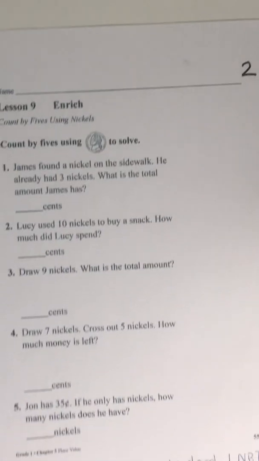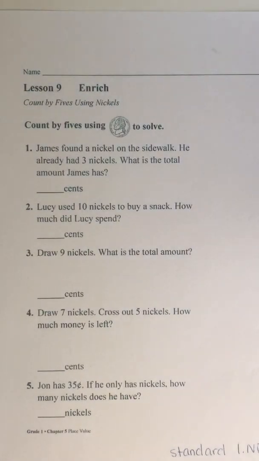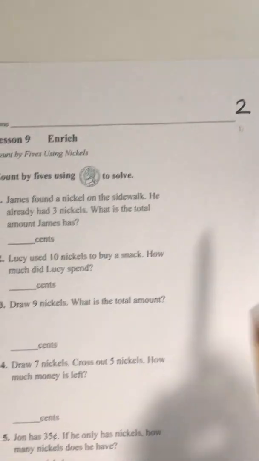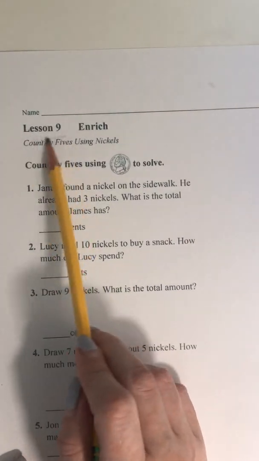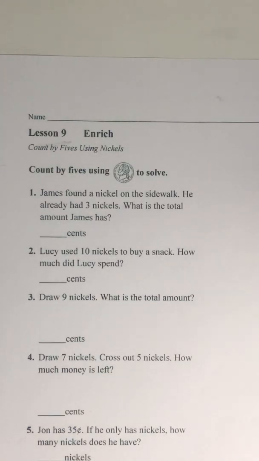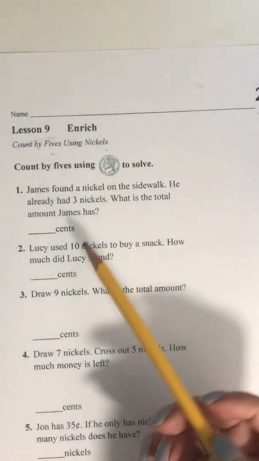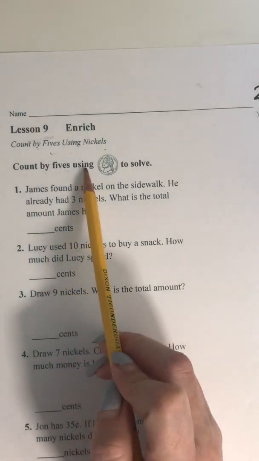You're also going to work on this page. Sorry about that. This is page number 2 for math, and it also says lesson 9. It says count by 5s using nickels to solve.